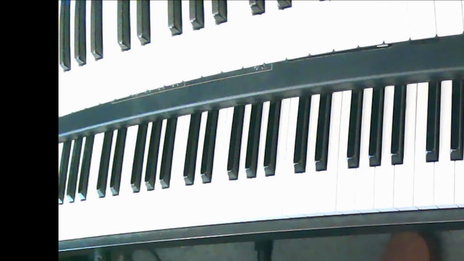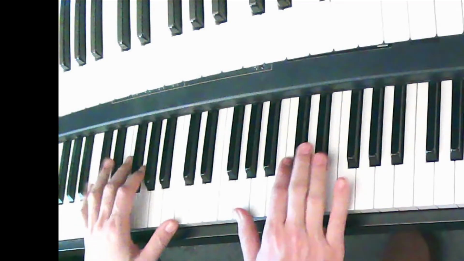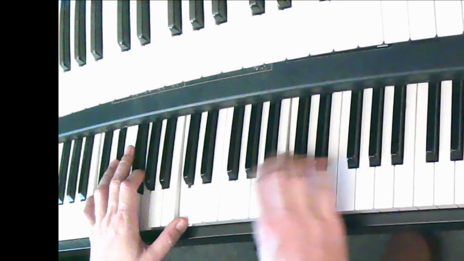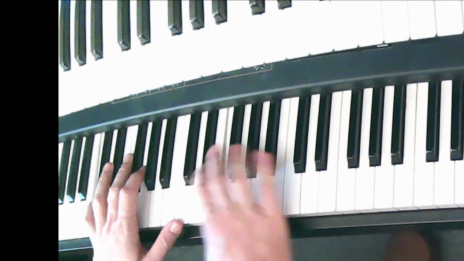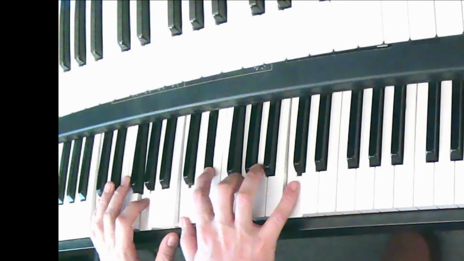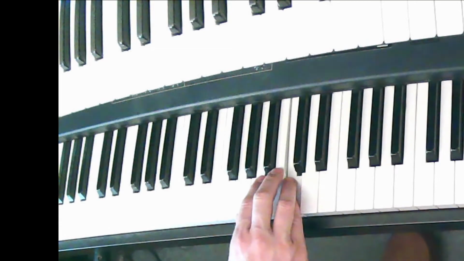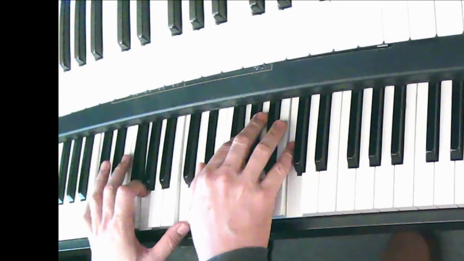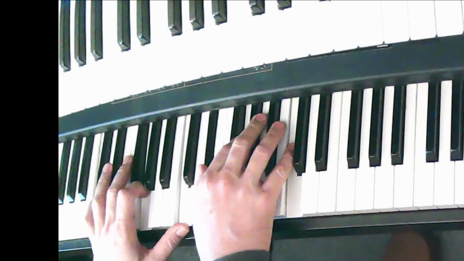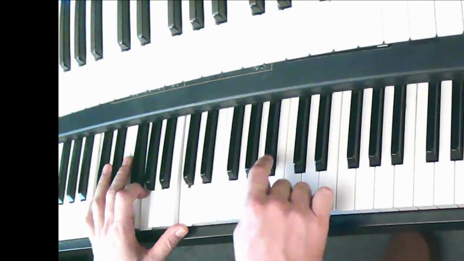Well, when we get into a natural minor scale, now we're in C minor, we don't have that leading tone in the natural minor scale. Instead, we have this te.